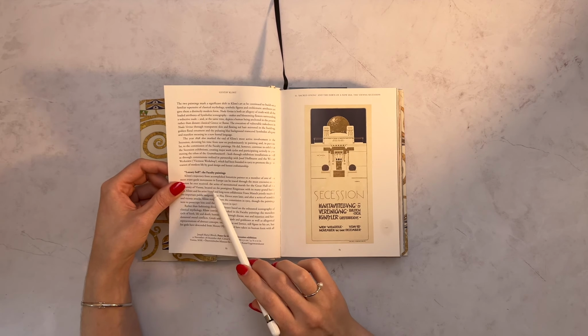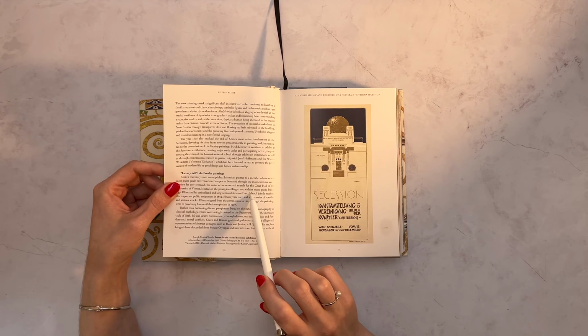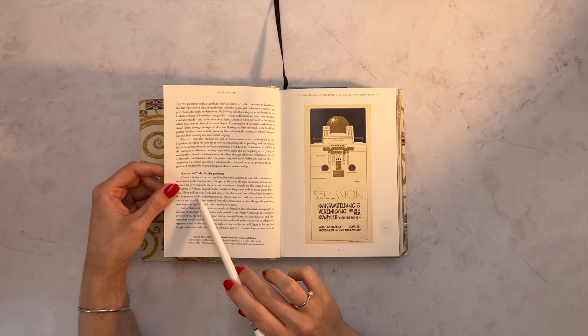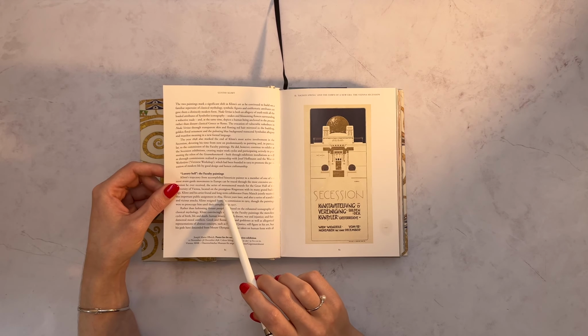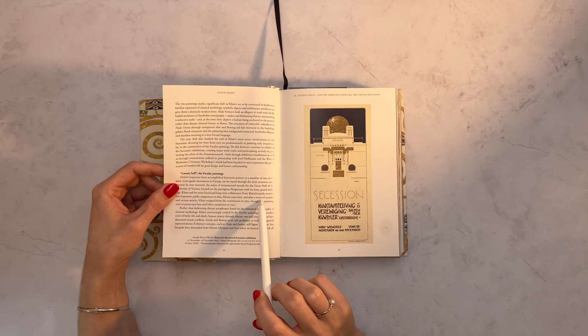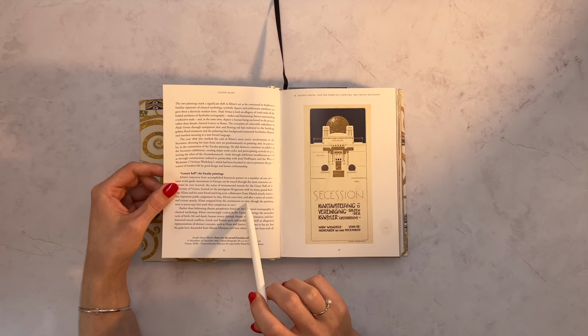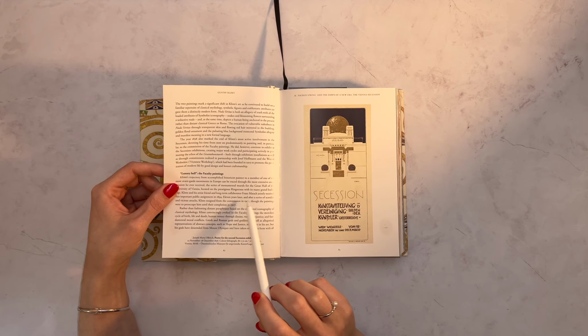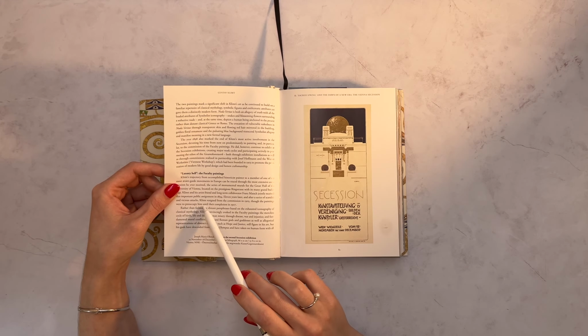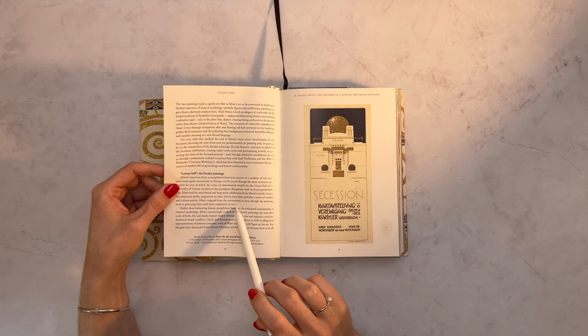Klimt and his artist friend and long-term collaborator, Franz Matsch, jointly received this important public assignment in 1894. 11 years later, and after a series of scandals and vicious attacks, Klimt resigned from the commission in 1905, though the paintings were to preoccupy him until their completion in 1907.